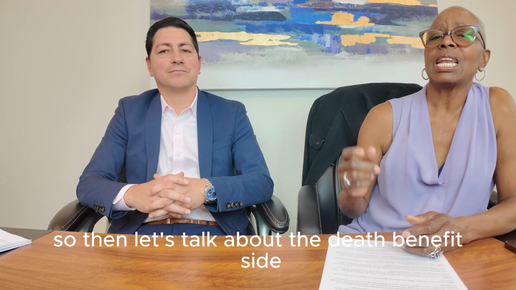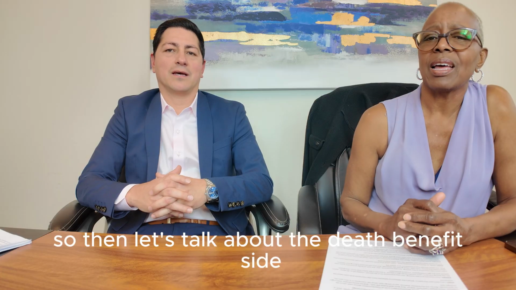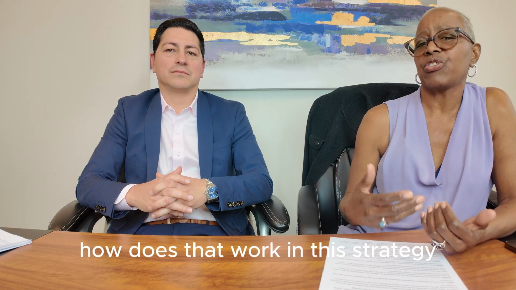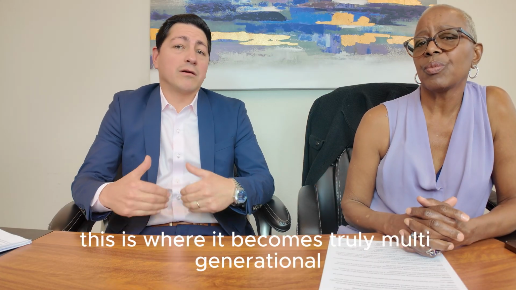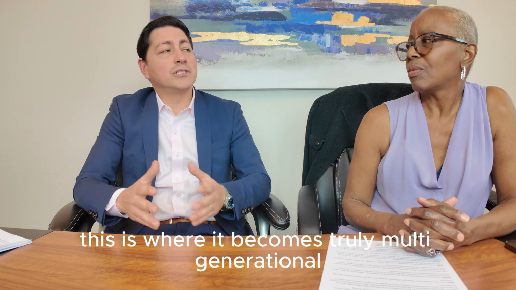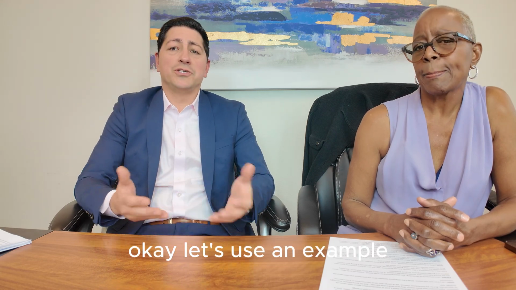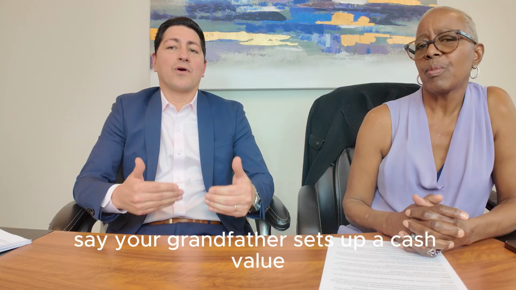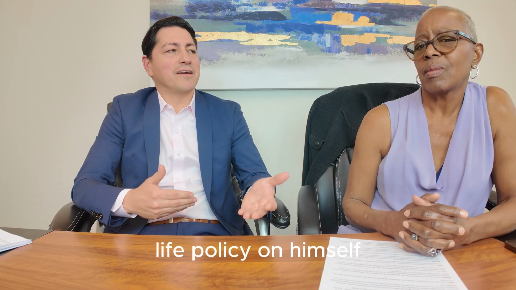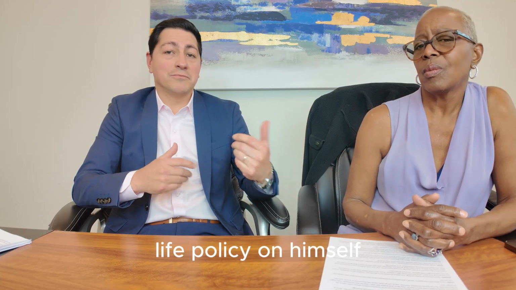Okay. So then let's talk about the death benefit side. How does that work in this strategy? This is where it becomes truly multi-generational. Let's use an example. Say your grandfather sets up a cash value life policy on himself.